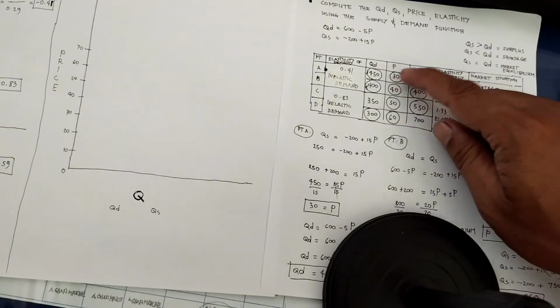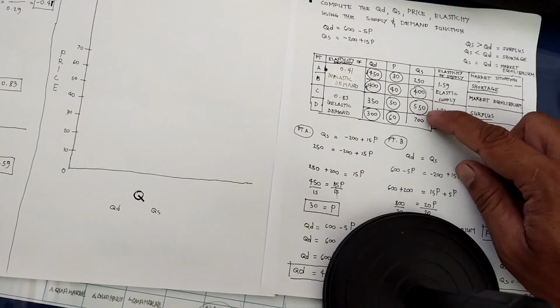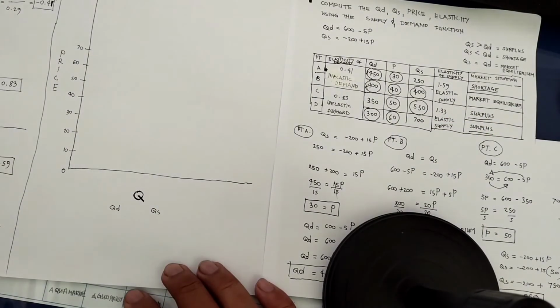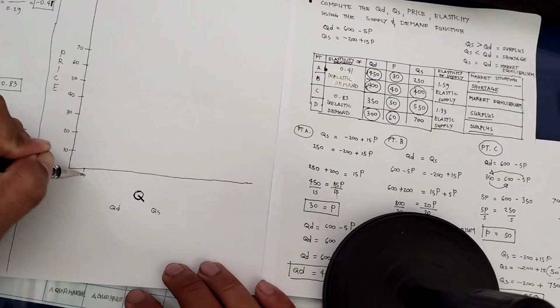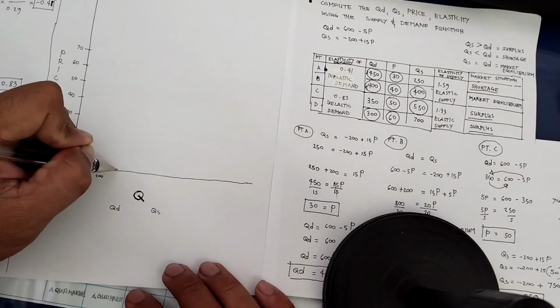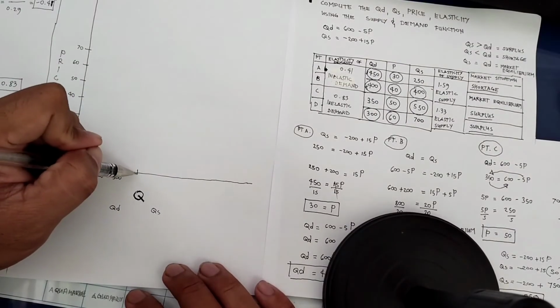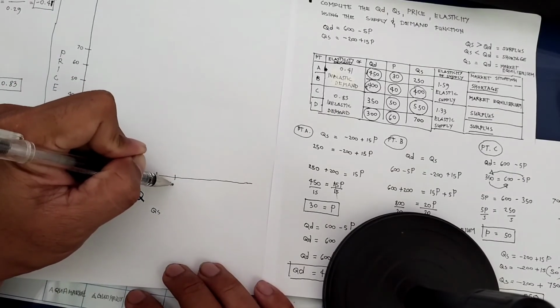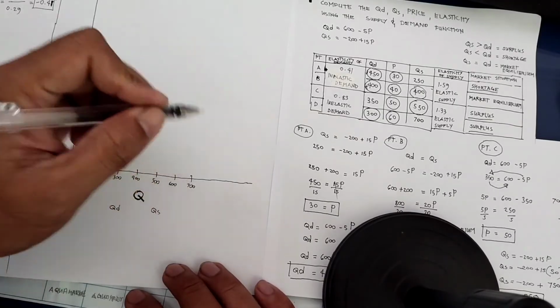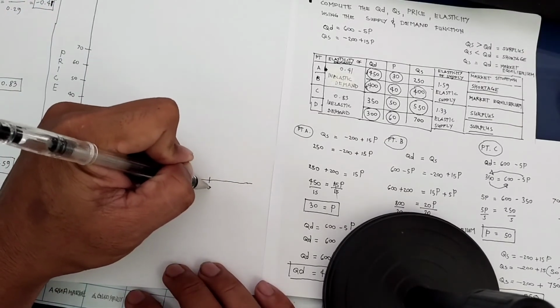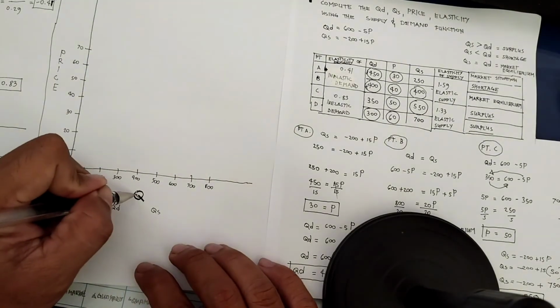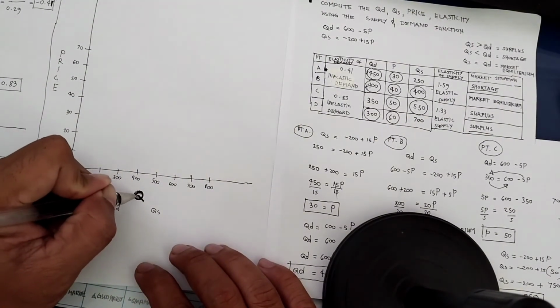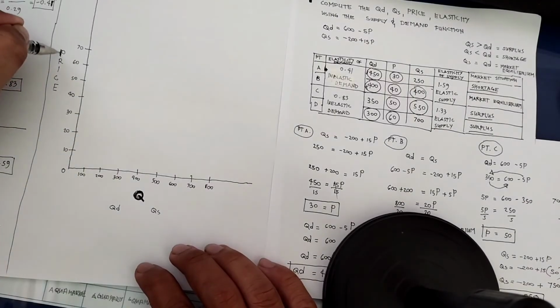Then our highest quantity is 700, so we'll have it by 100: 100, 200, 300, 400, 500, 600, 700, 800. Okay, so remember our x is quantity, our y is the price.